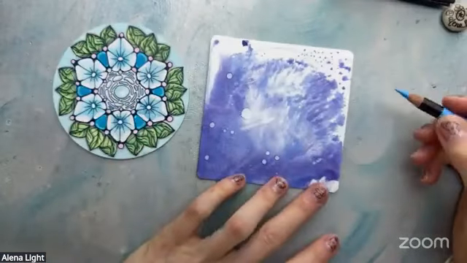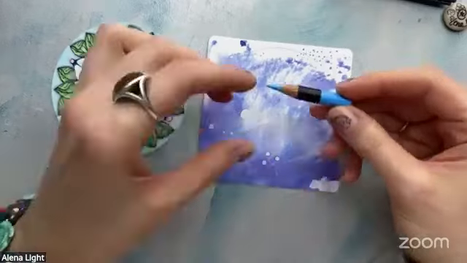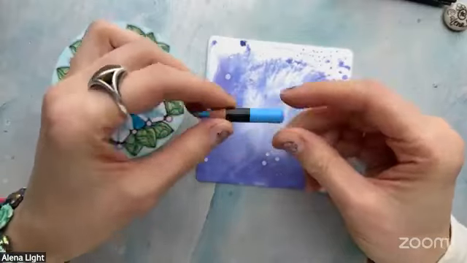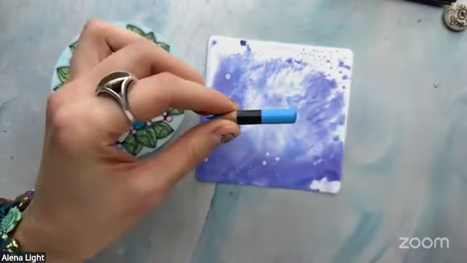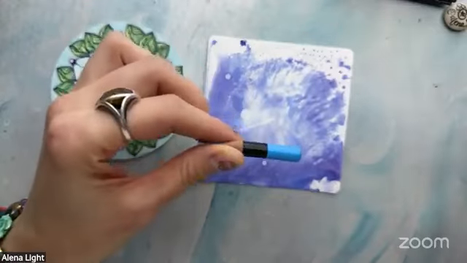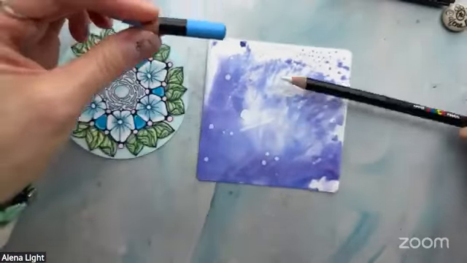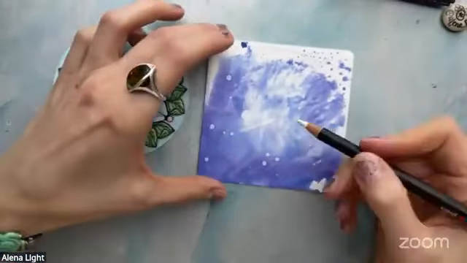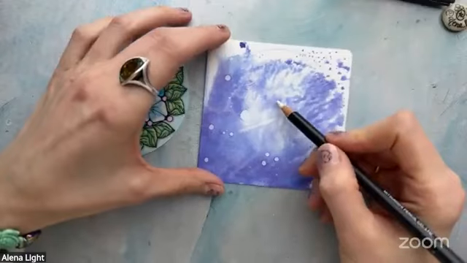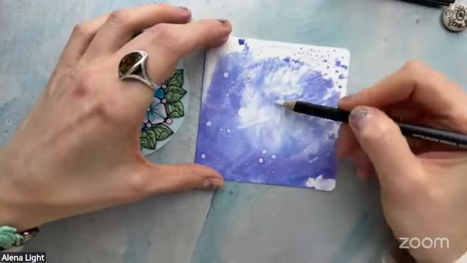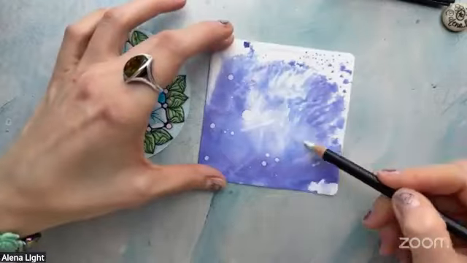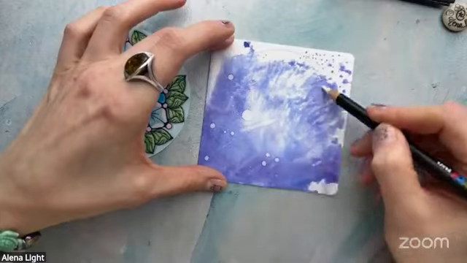Somewhere in the middle, take the lightest pencil color that you will be using, except maybe for white. Maybe I will be using white. And mark just the axis.